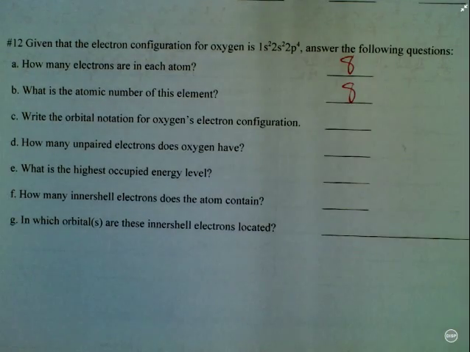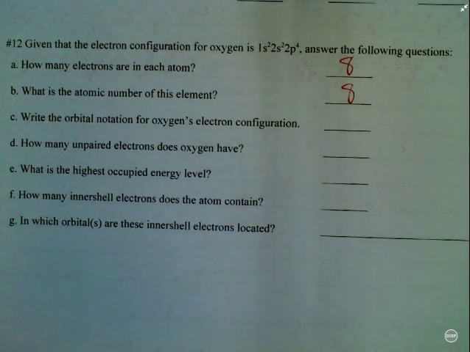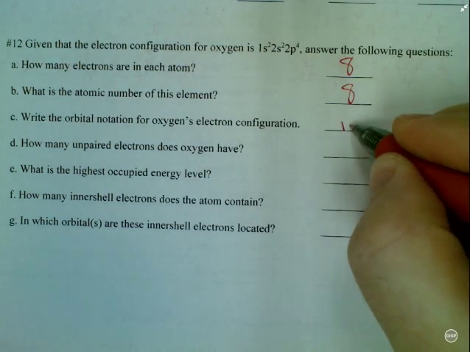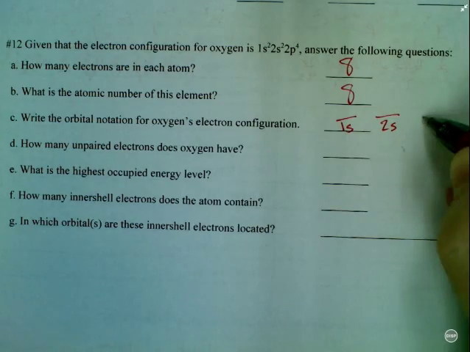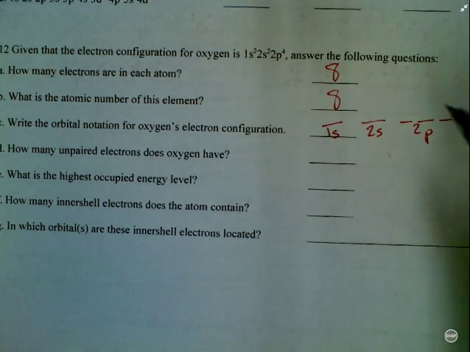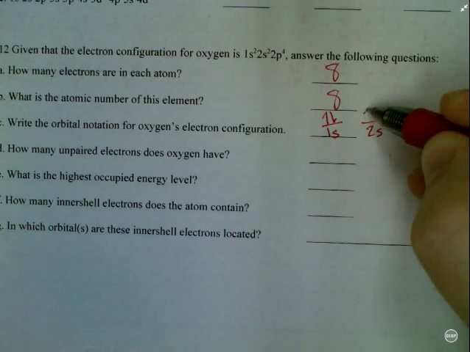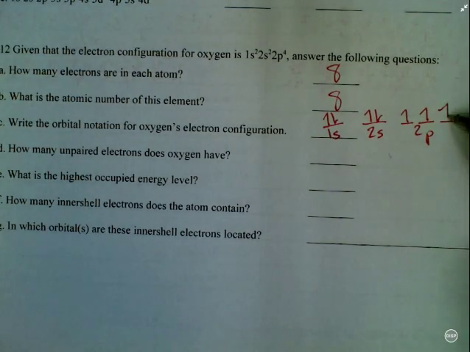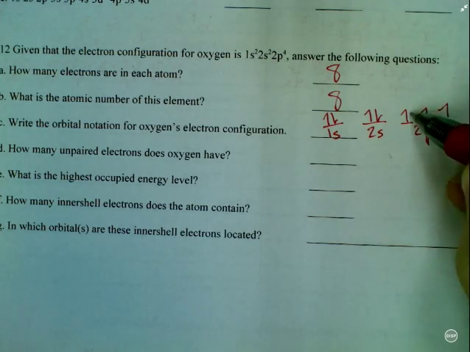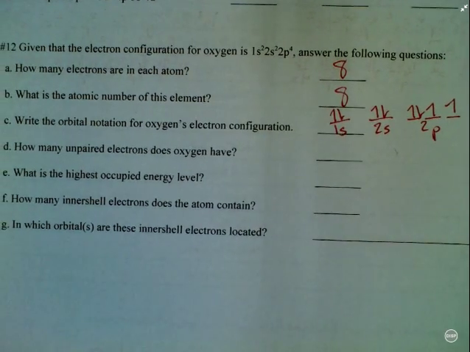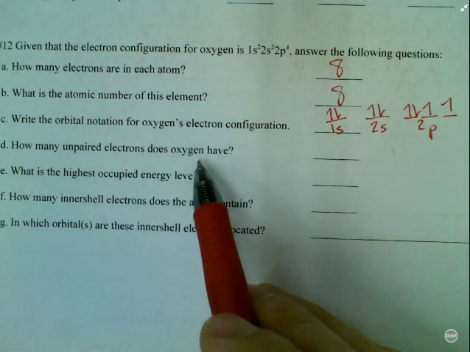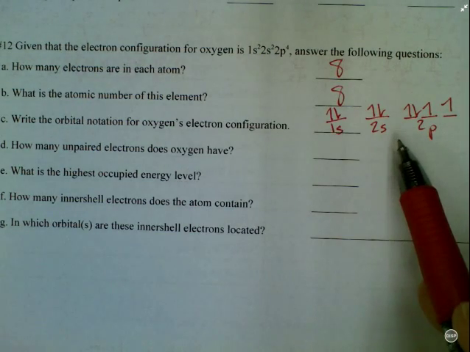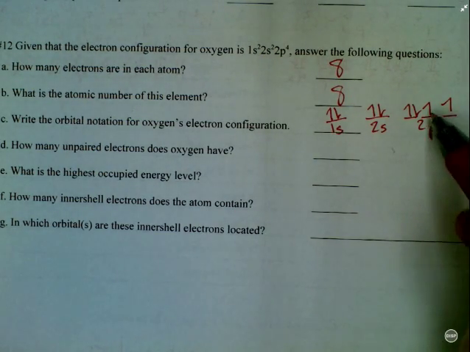C, write the orbital notation for oxygen's electron configuration. We got 1s, 2s, 2p. Yeah, orbital notation, not the electron configuration. So I have to account for 8 electrons: 1, 2, 3, 4, 5, 6, 7, 8. Boom. Nailed it. Now let me ask you this question, guys. How many unpaired electrons does oxygen have? 2 unpaired. You see these bad boys? They have no friends.